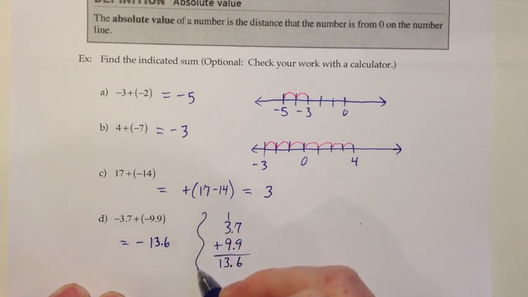I'm just going to draw a little line here to kind of separate out my scratch work where I was doing the addition from the answer to the problem.